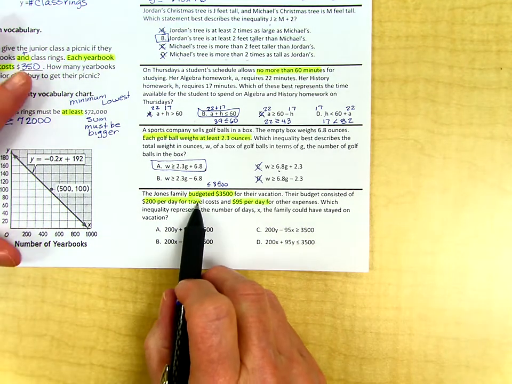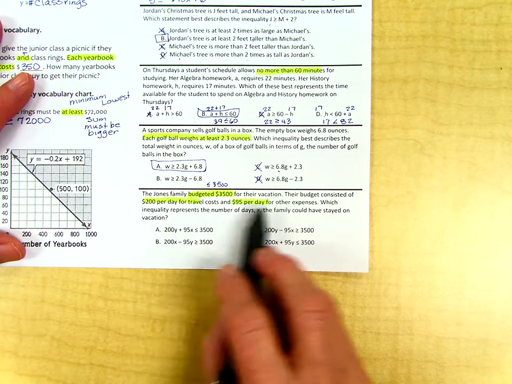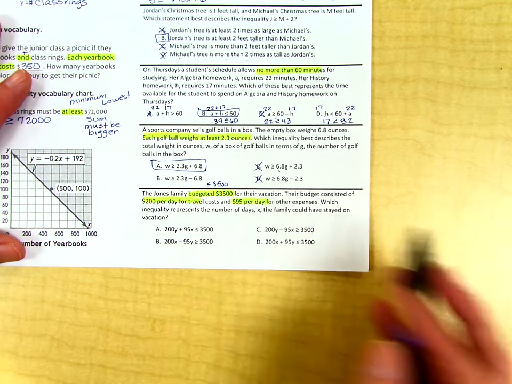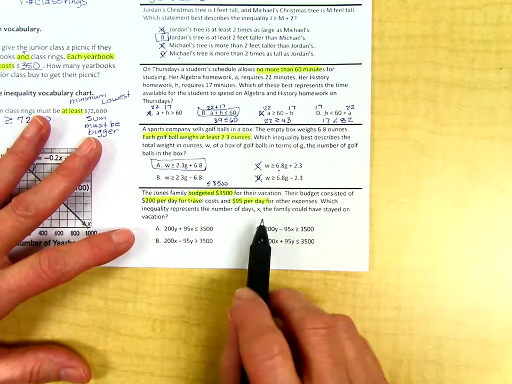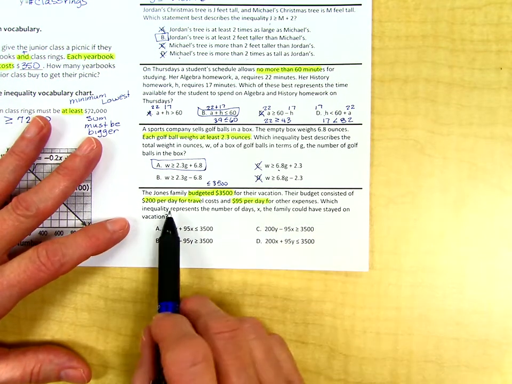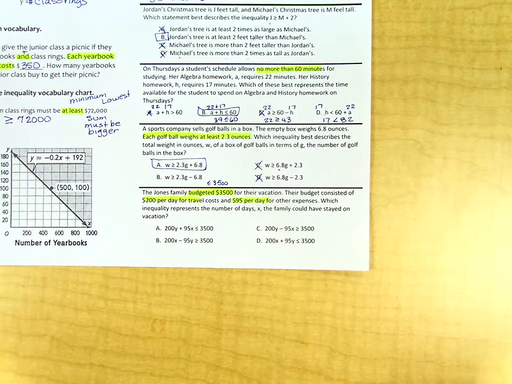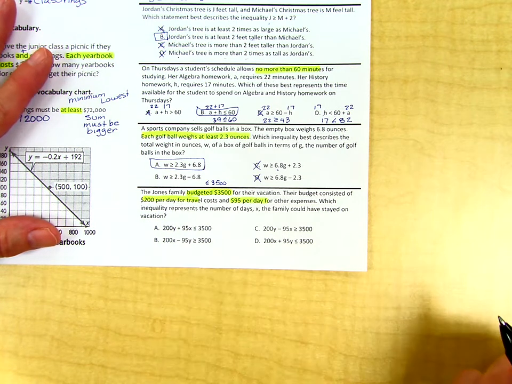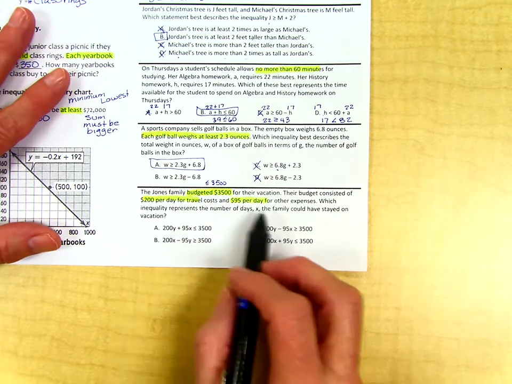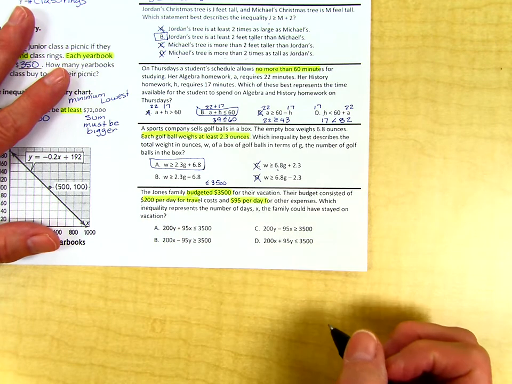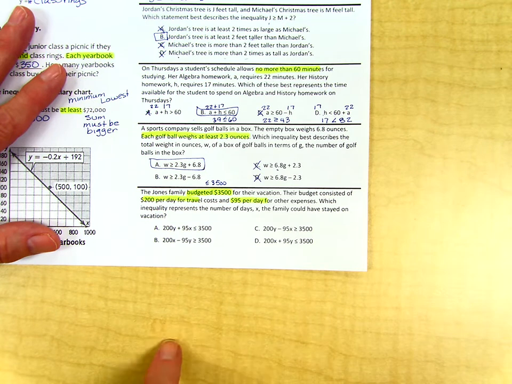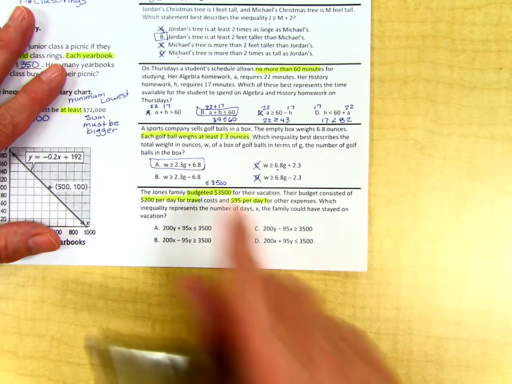Their budget consisted of $200 a day for travel and $95 a day for other expenses. So the number of days is going to be X, and we have travel and we have expenses. They want to know which inequality represents the number of days X the family could have stayed on vacation. So we are adding 295. They want X to be the number of days, so we're just going to say that 200 is being multiplied by X, and we want that to be smaller than 3,500.